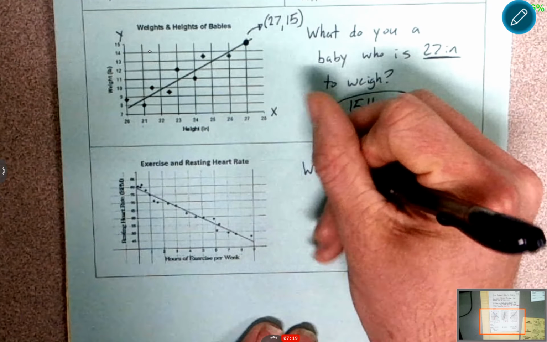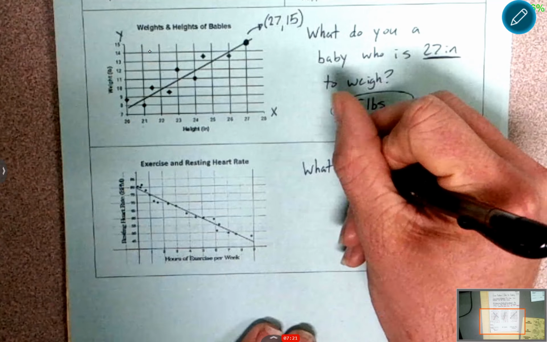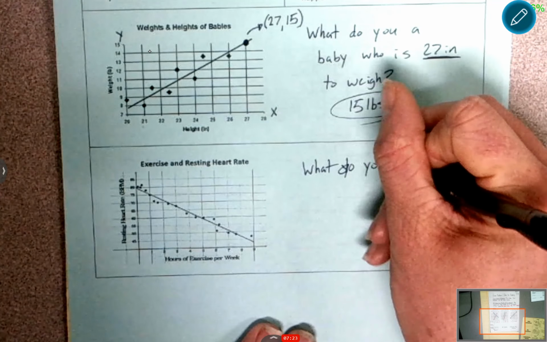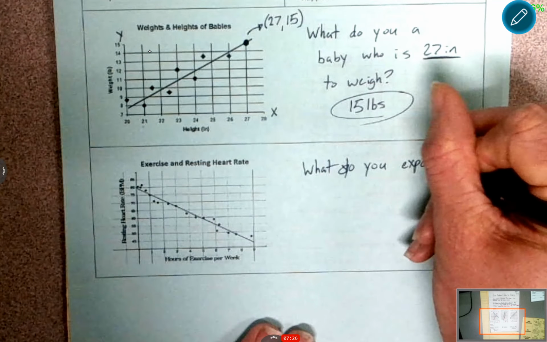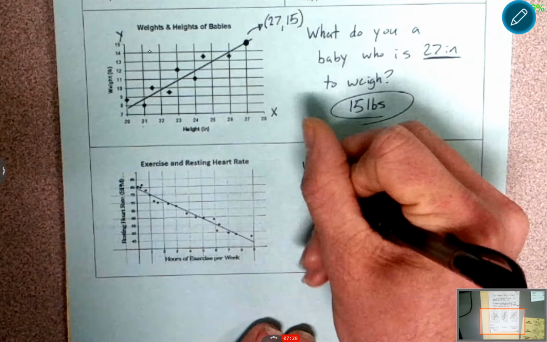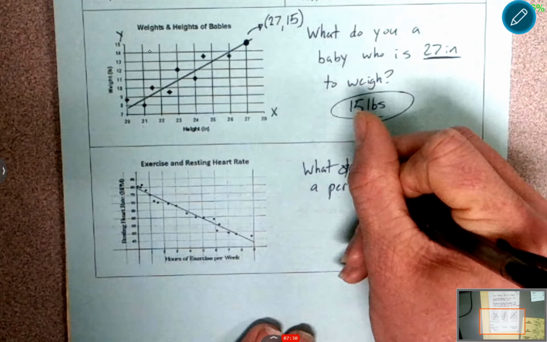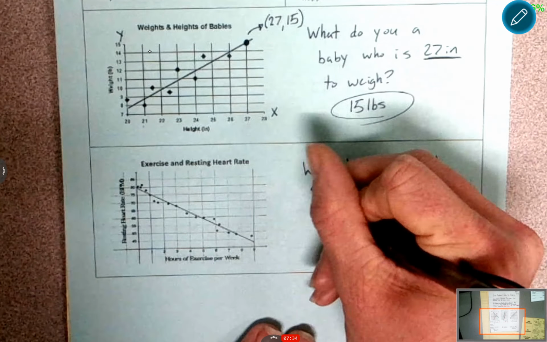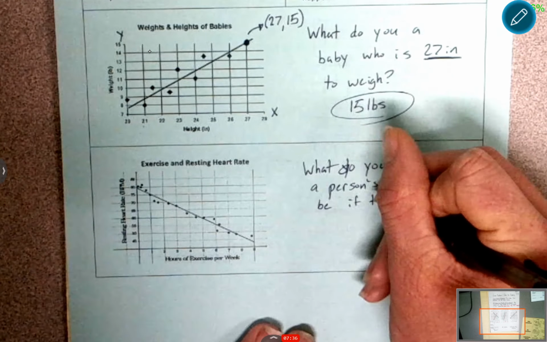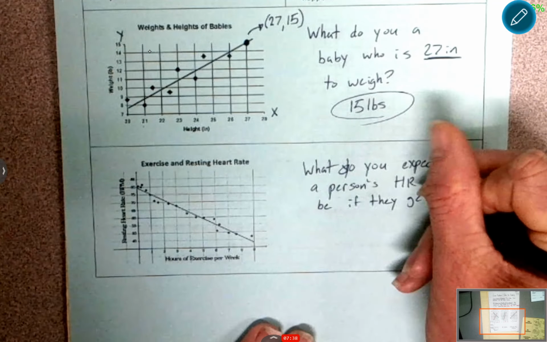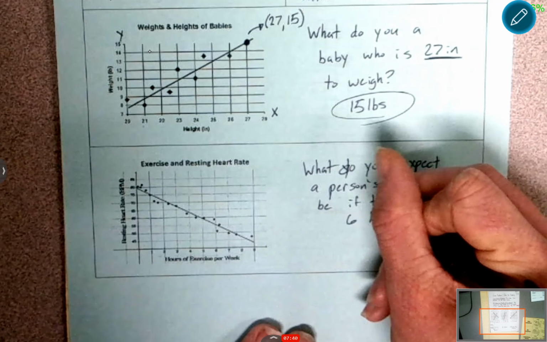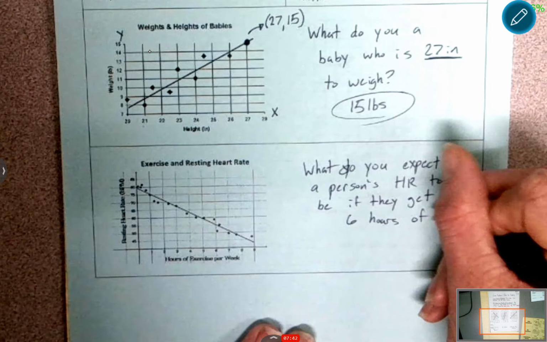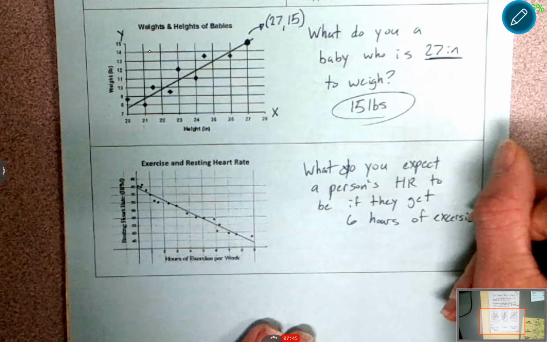What do you expect, and this is all about making predictions, a person's heart rate to be if they get 6 hours of exercise?